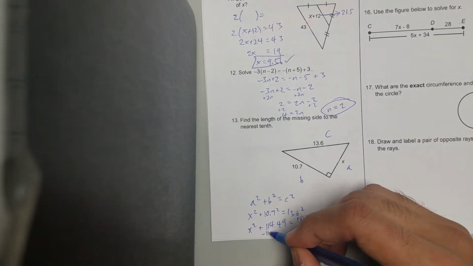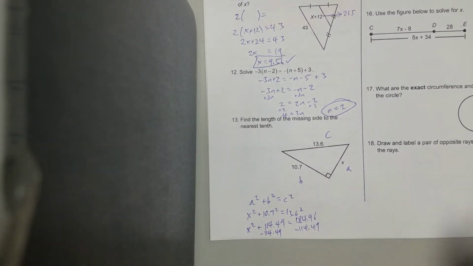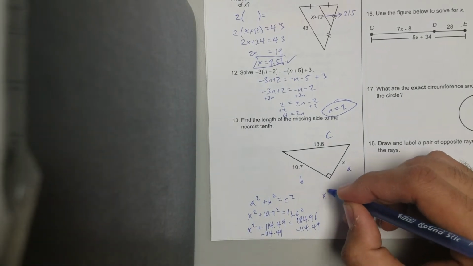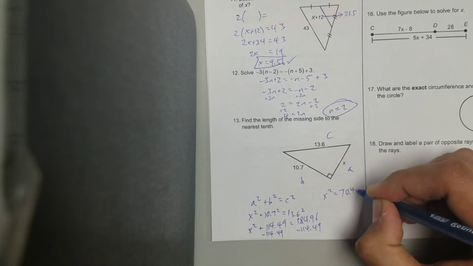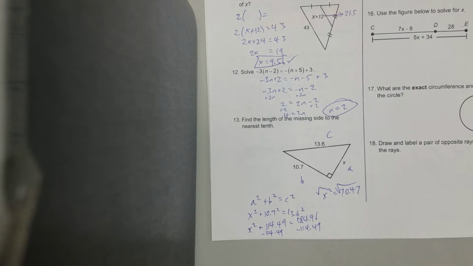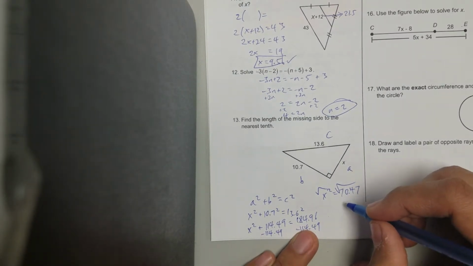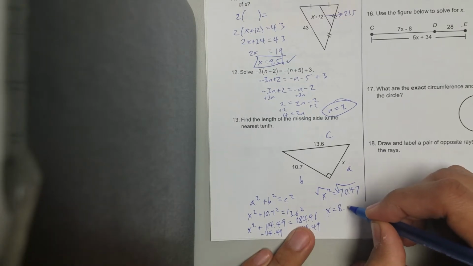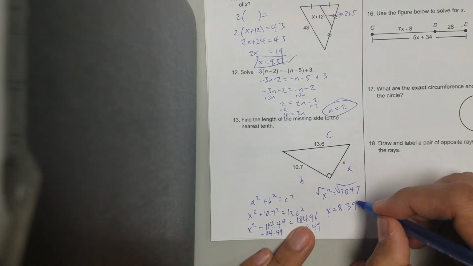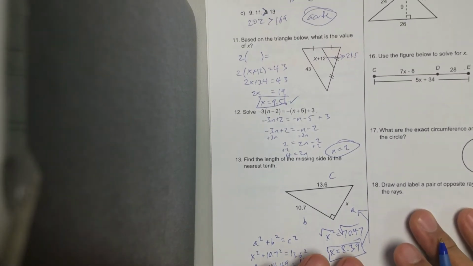So subtract this, minus 114.49. So x squared equals 70.47. Take the square root. Square root of that is 8.39. 8.39 is your x. So that's your missing side. And it's smaller than the hypotenuse, so it works.